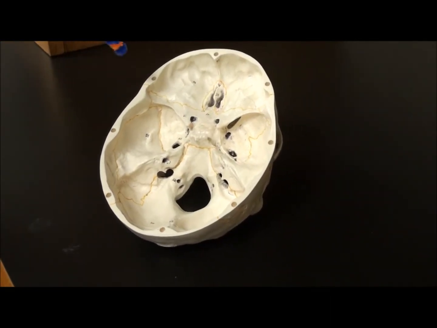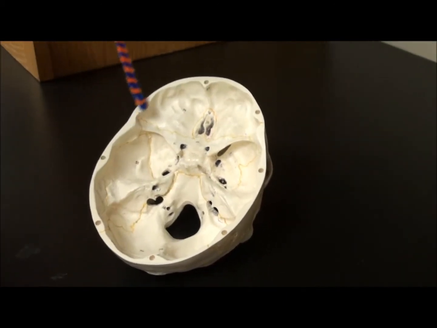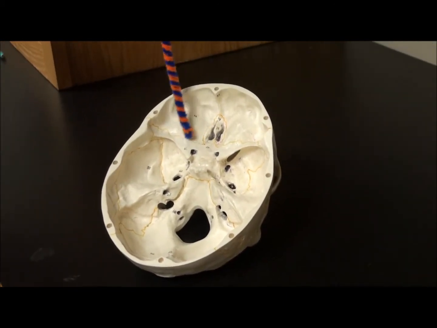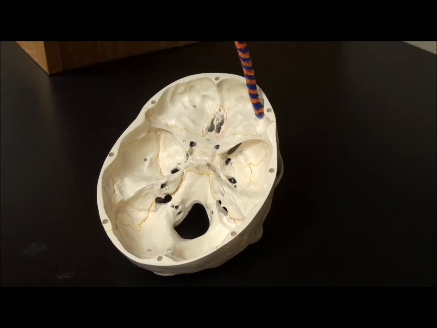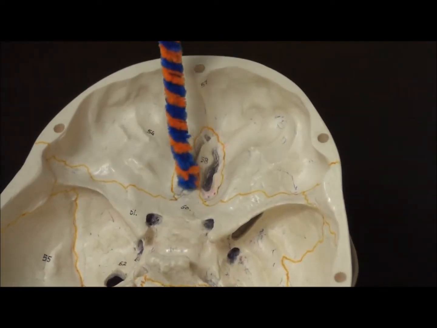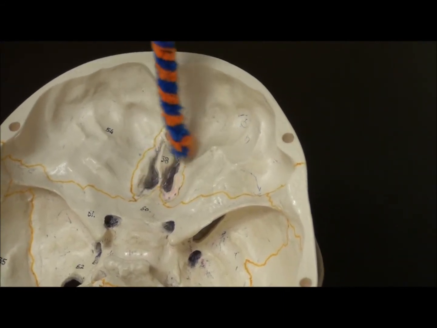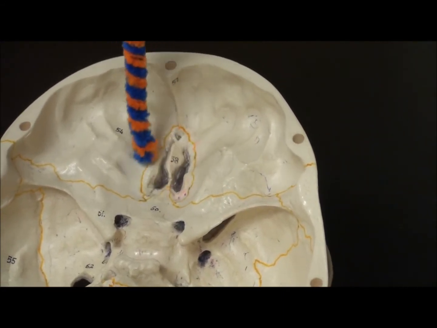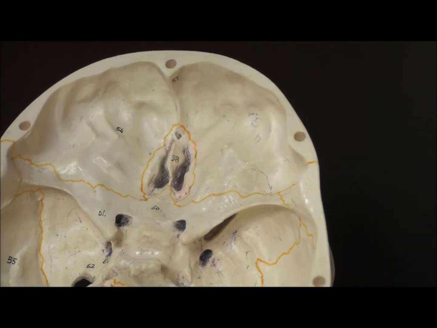This is the inside of the cranium. Here is part of the frontal bone. This tree-shaped section is part of the ethmoid bone.